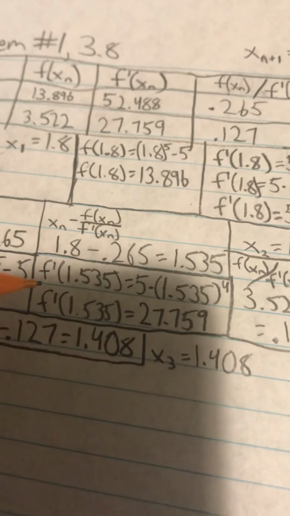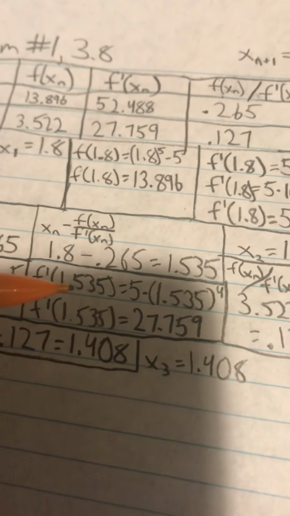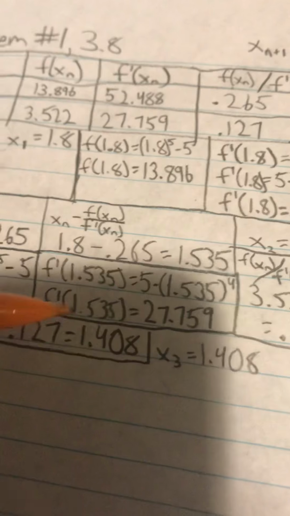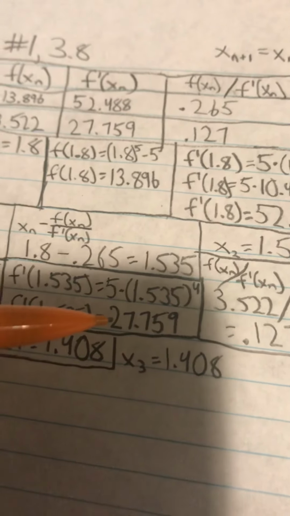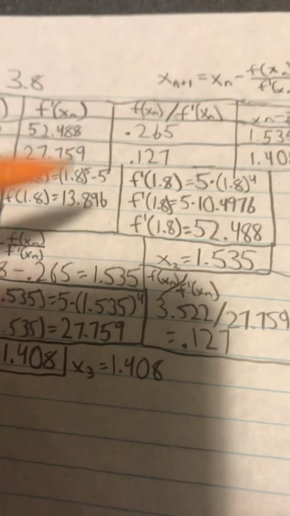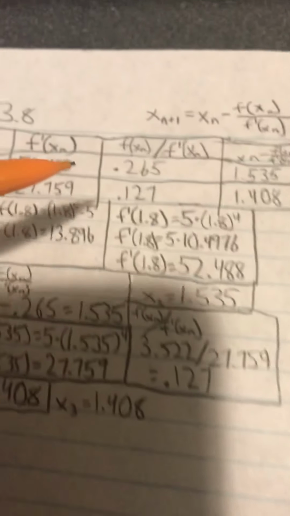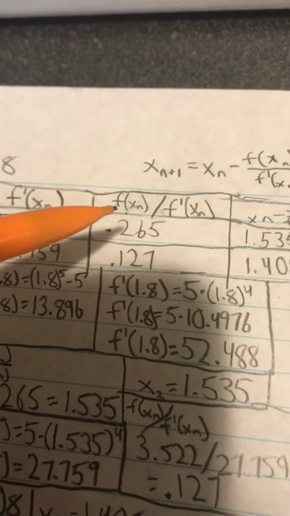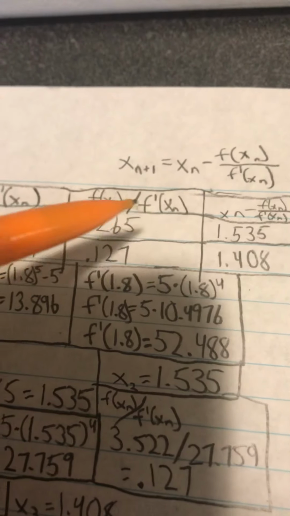So f'(1.535) equals 5 times 1.535 to the 4th, and that all equals 27.759. And then again, you're going to want to find what it equals in the original function divided by what it equals in the derivative of the function.